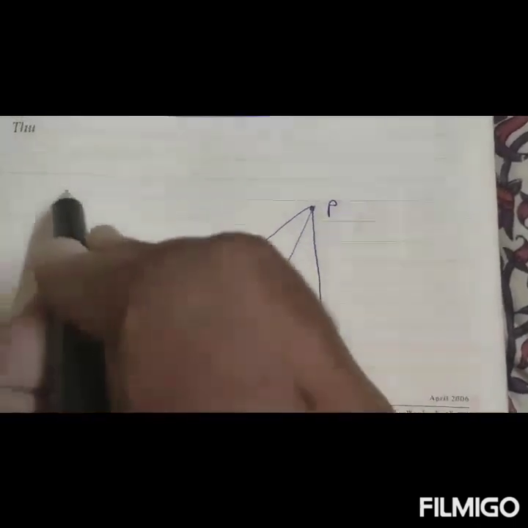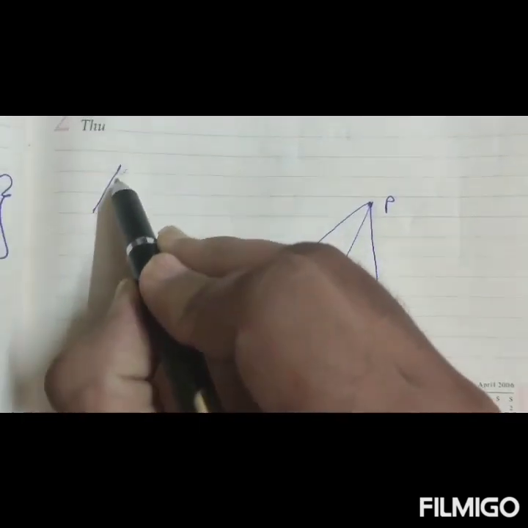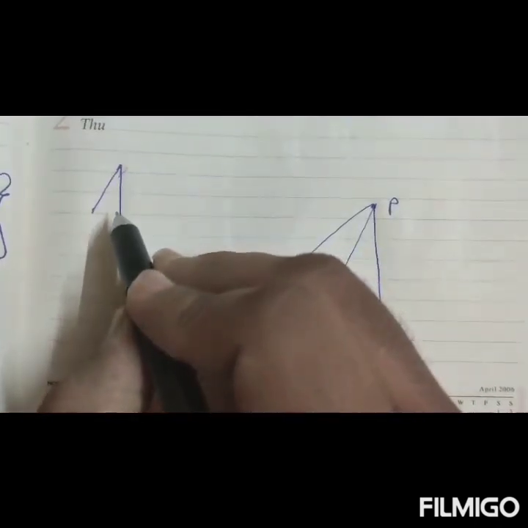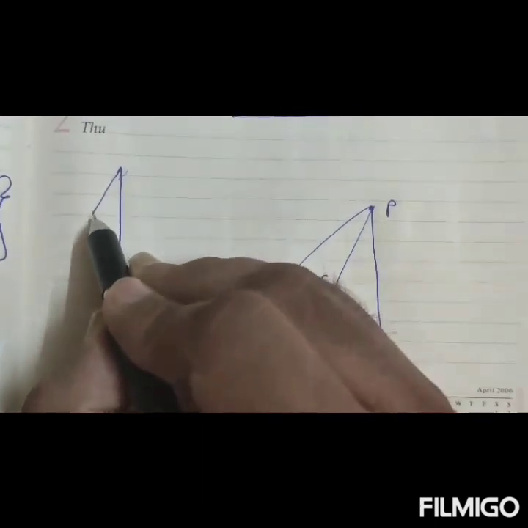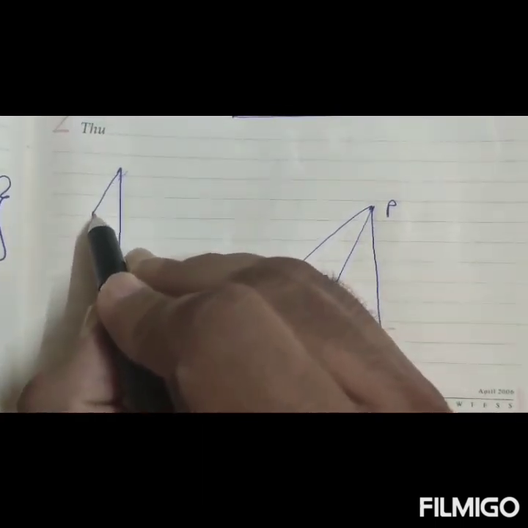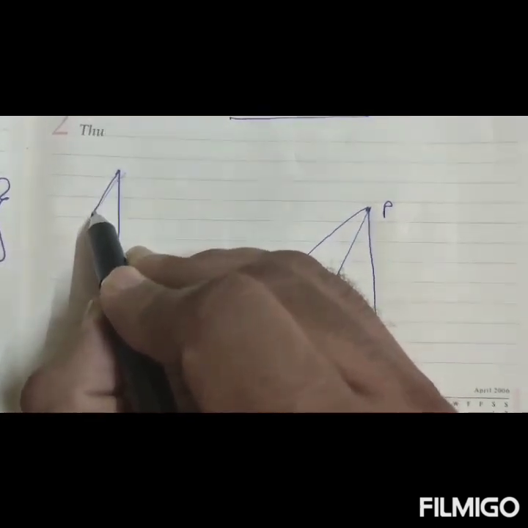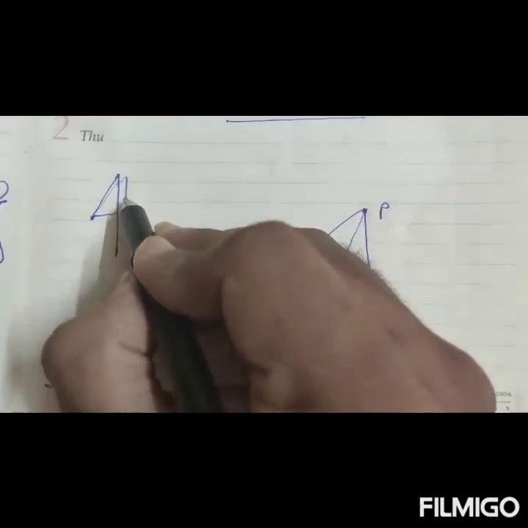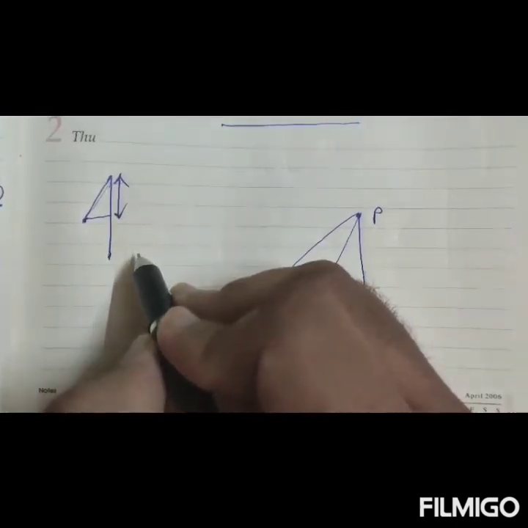See, suppose a very simple technique: two threads are given to you like this, and somebody has asked you to find out the length of this thread. What will you do? You will just make this thread join with this thread, and after that you will calculate this distance, and easily you can calculate.